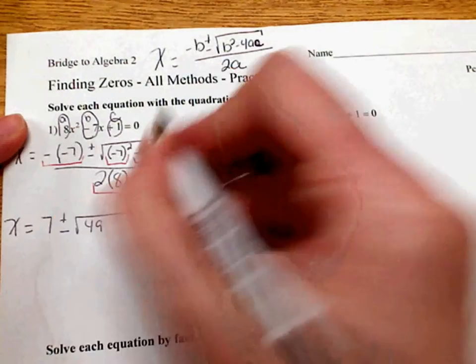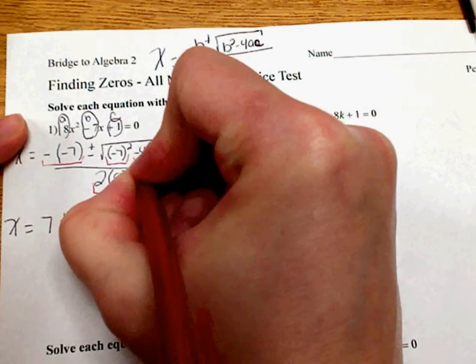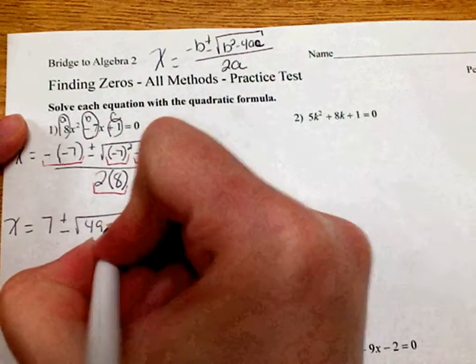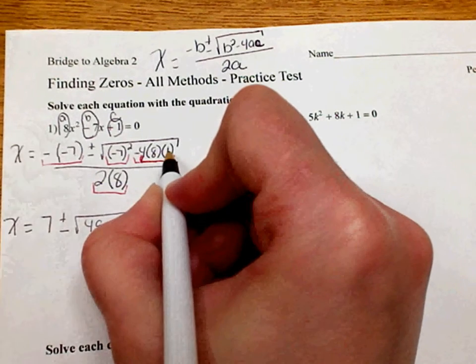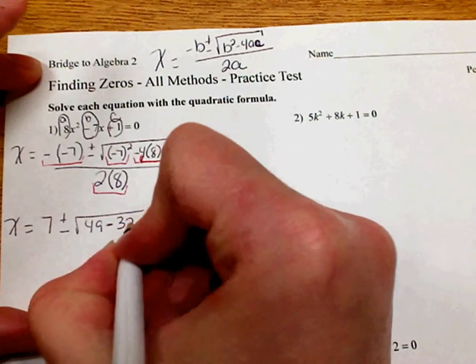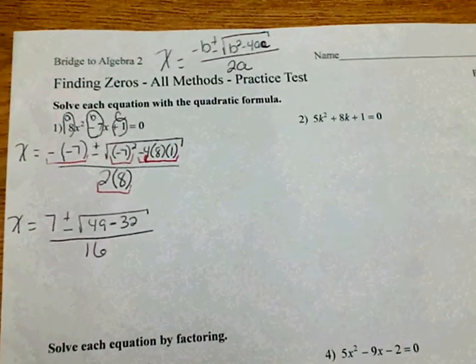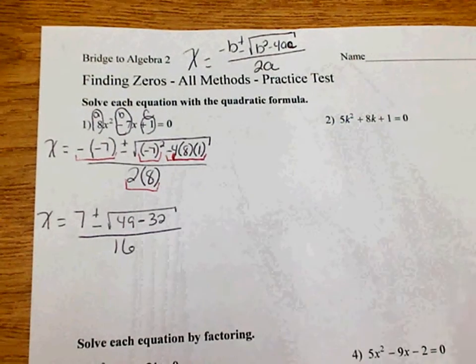I'm not going to simplify the minus sign, I'm just going to write it down, and I'm going to simplify 4 times 8 times 1, which is 32, and then 2 times 8, which is 16. Okay. So I just simplified the pieces that I could simplify.